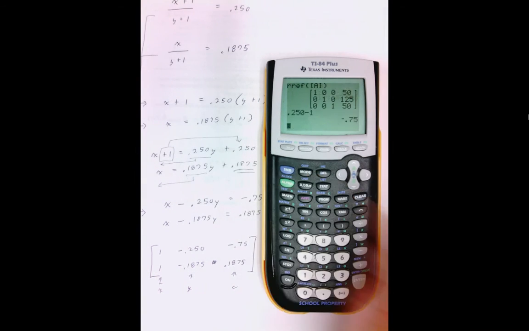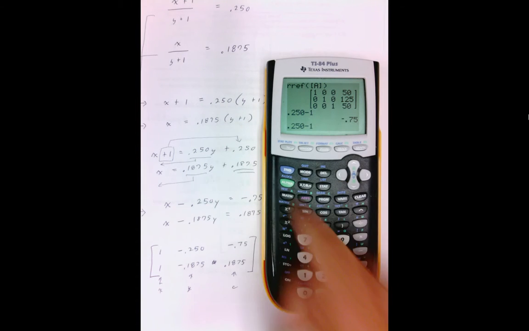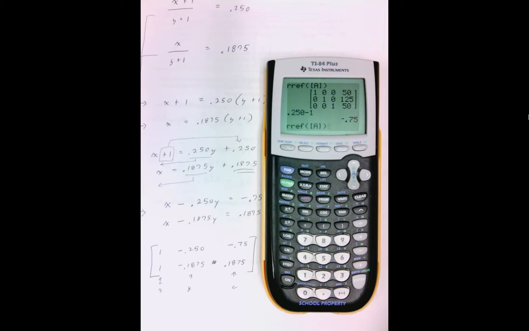Second quit. Now I can go second entry again. It'll keep going through the commands I've done. I need the one above it, so I just hit entry twice. And I can see that I get 3 and 15.